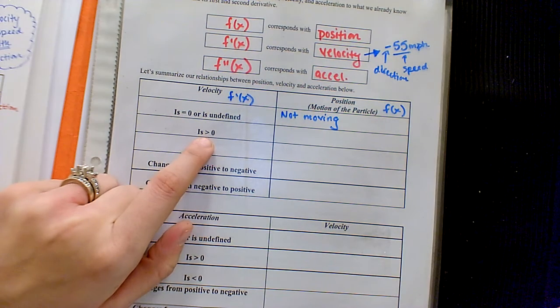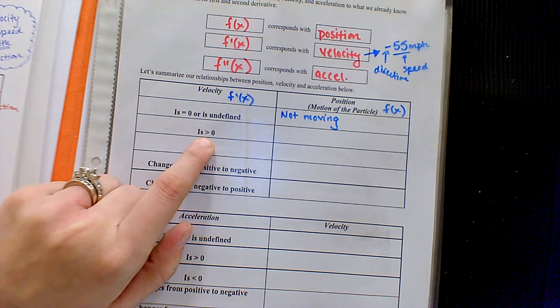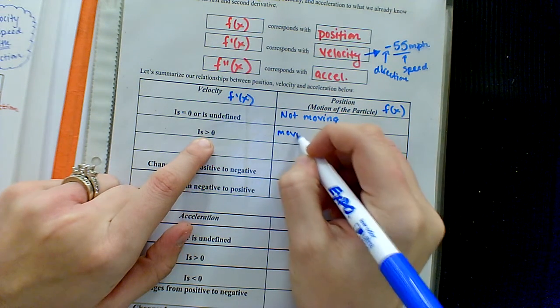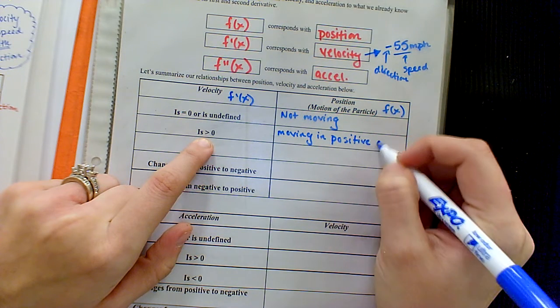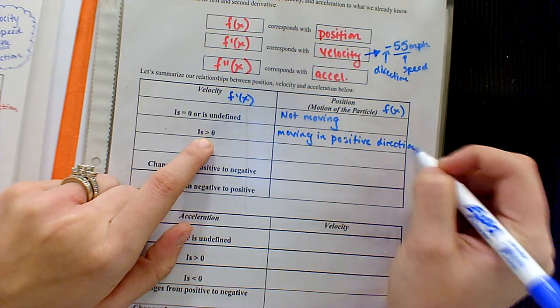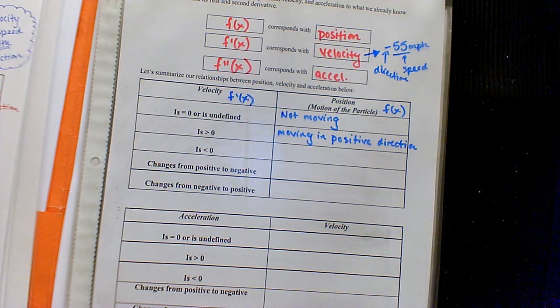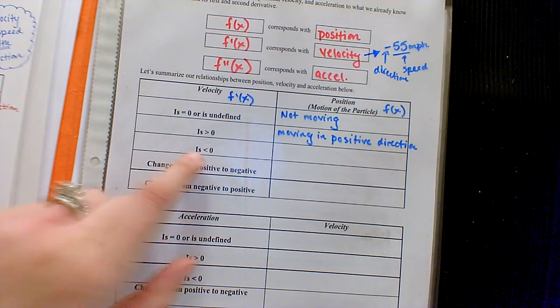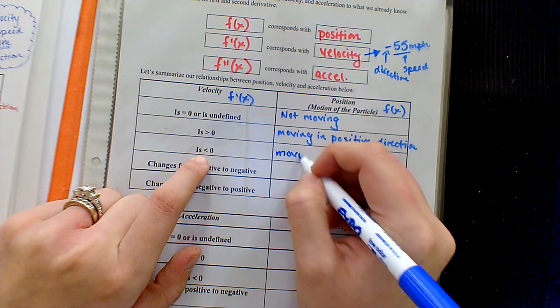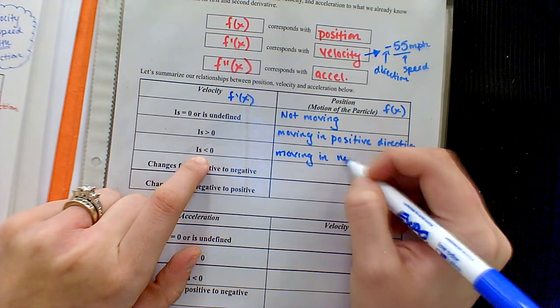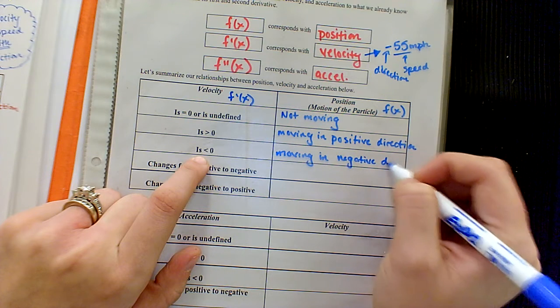What if your velocity is positive? You're going in a positive direction, okay? So moving in a positive direction. Depending on if we're going left or right or up or down, we're moving in the positive way, either right or up. What if the velocity is negative? Going negative, okay? Moving in a negative direction.